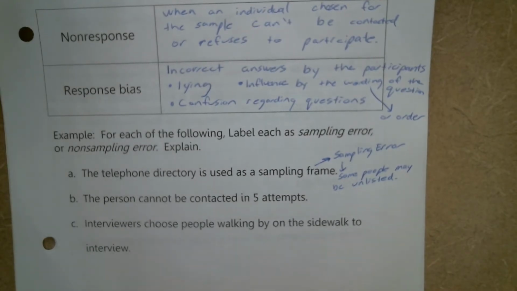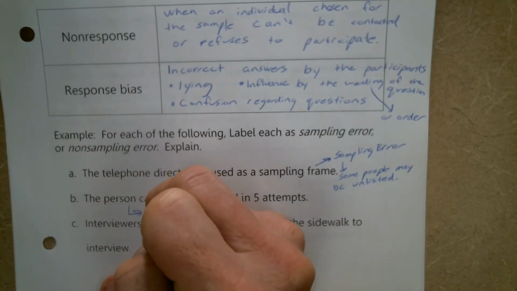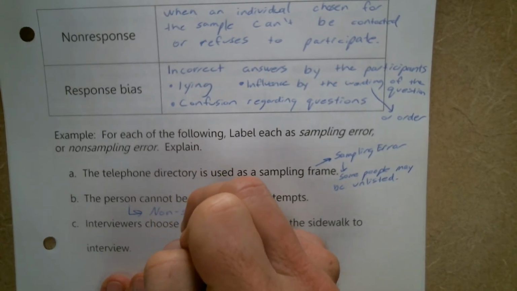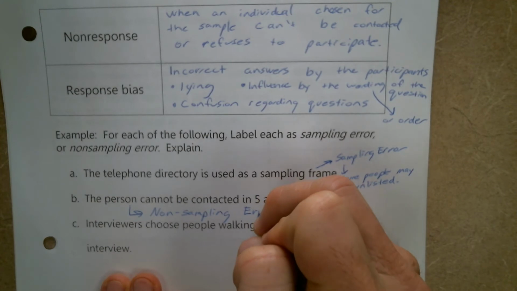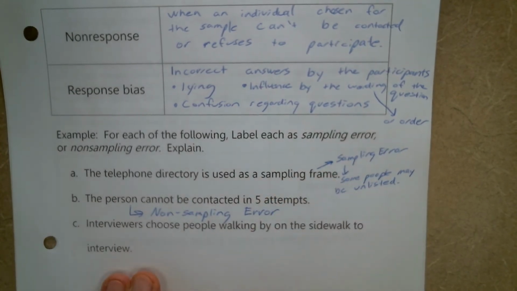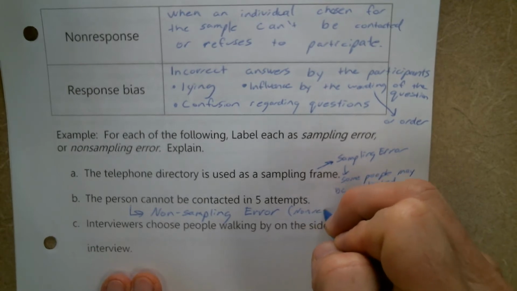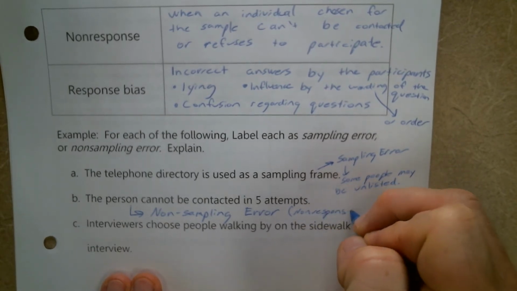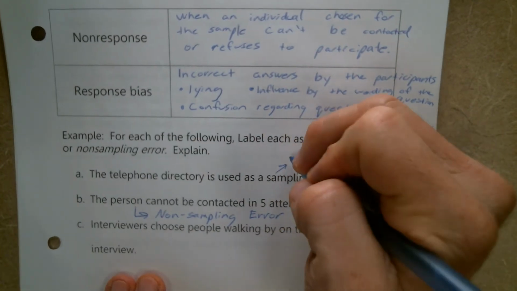All right, a person cannot be contacted in 5 attempts. All right, this would be a non-sampling error. All right, you did everything correct potentially. It's just you couldn't get a hold of the person. All right, and specifically, this is a non-response issue. All right, and this one up here was undercoverage.